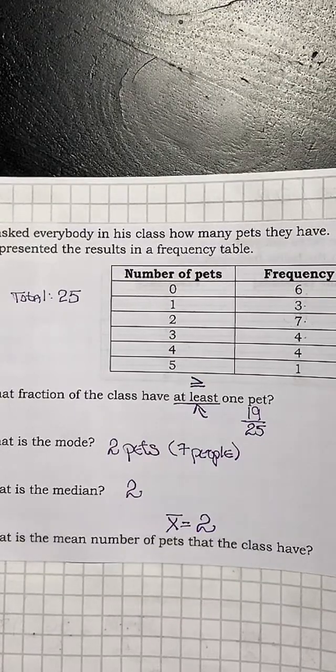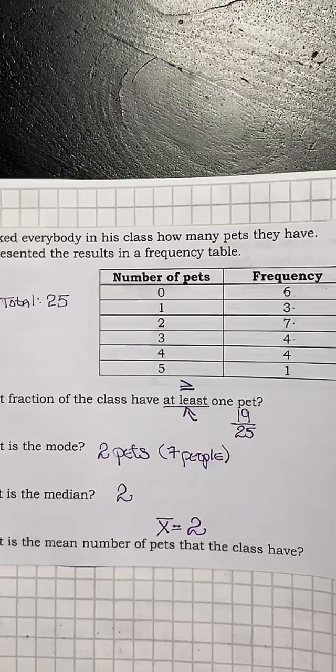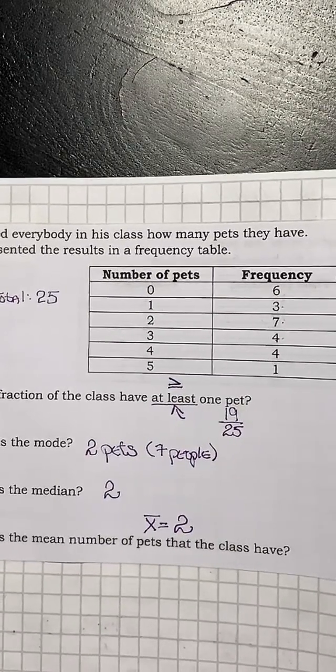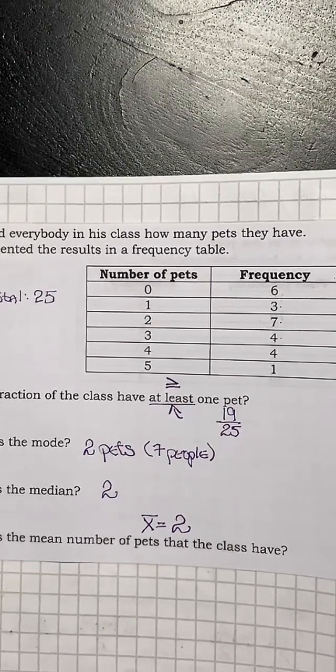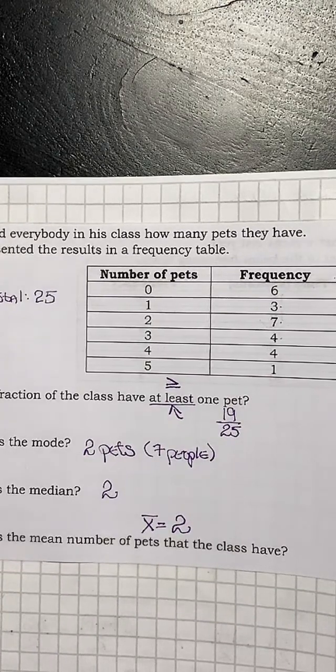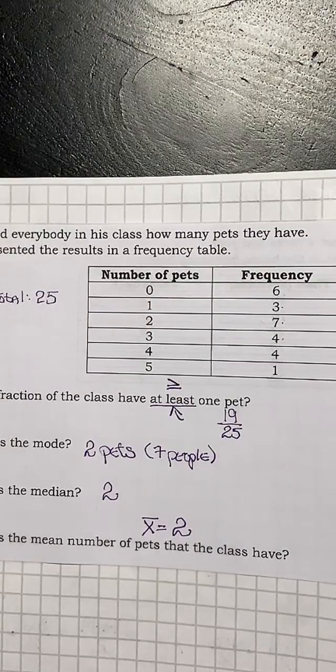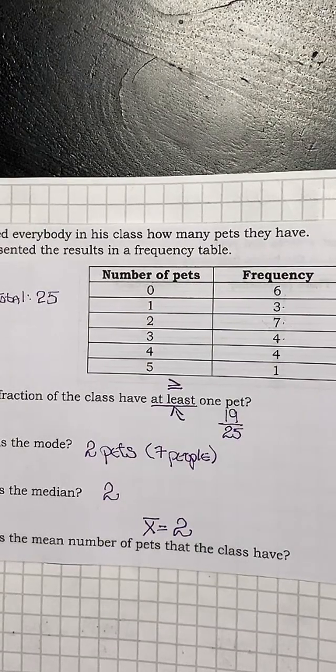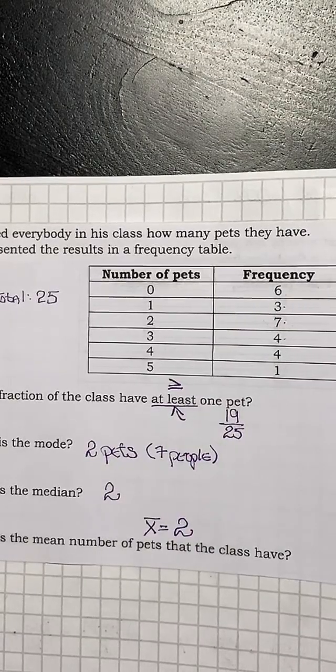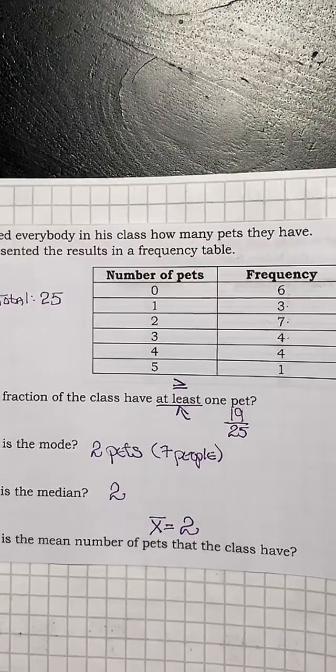You didn't divide 25 by 6. Why should I divide 25 by 6? Because there's like 6 areas. Okay. Well, thank you.